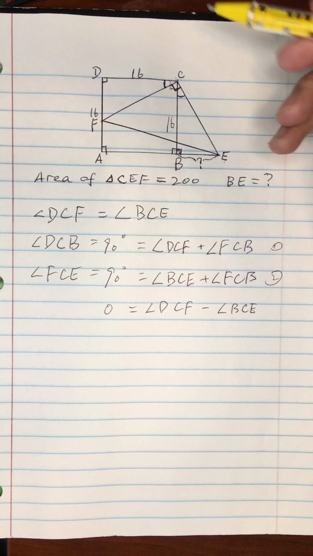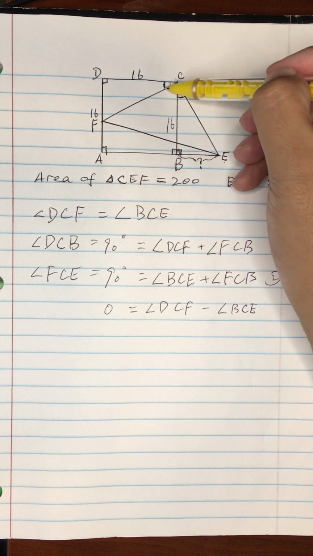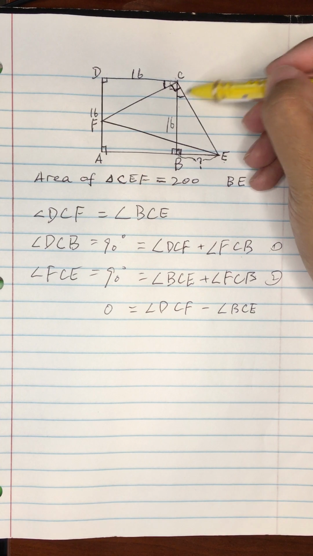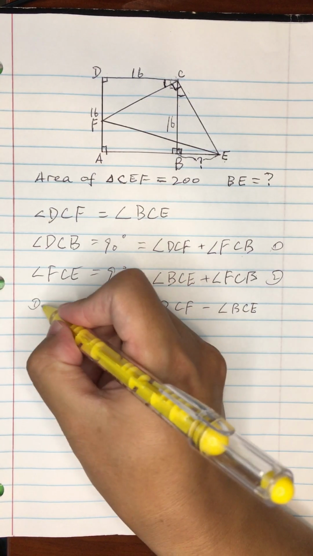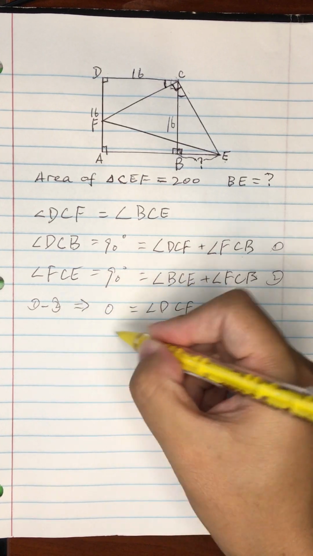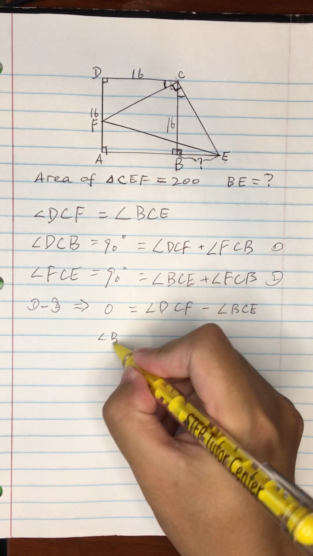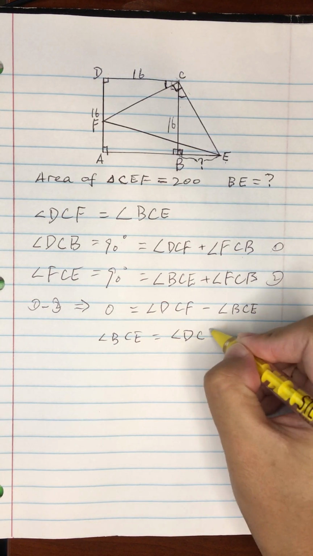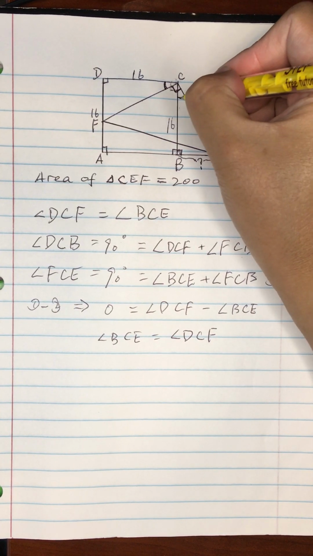So angle DCF is this angle, subtract this angle BCE, is going to equal 0. If we use 1 subtract 2, that's going to give us this result. So that means the angle BCE equals the angle DCF. So these two angles are also identical.